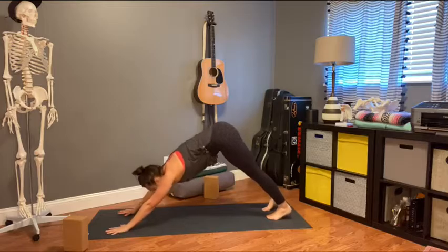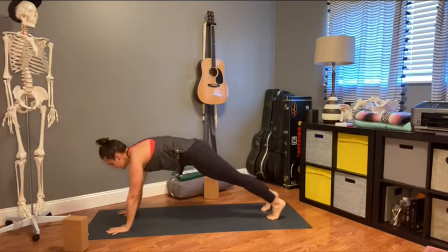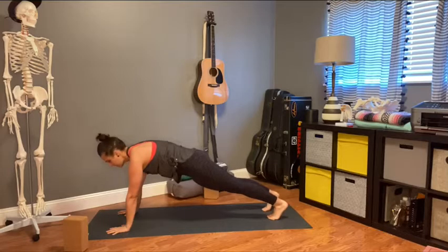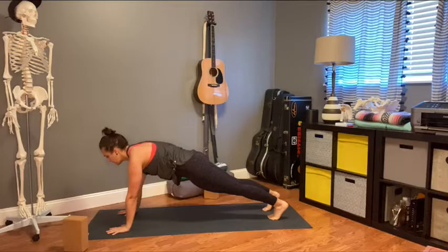And then inhale, roll out to a high plank. And stay in high plank for a few moments. Ground down through your feet and through your hands. And feel that stability, reaching the crown of the head forward and the sit bones back.